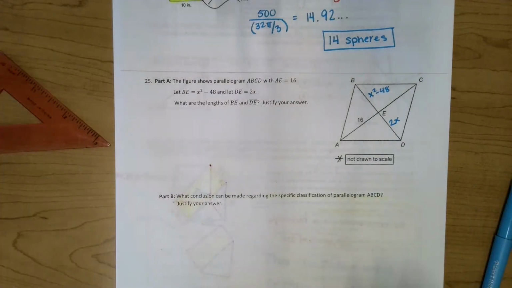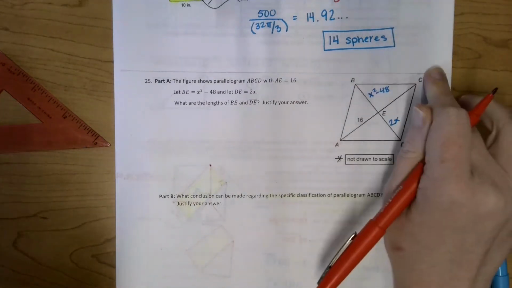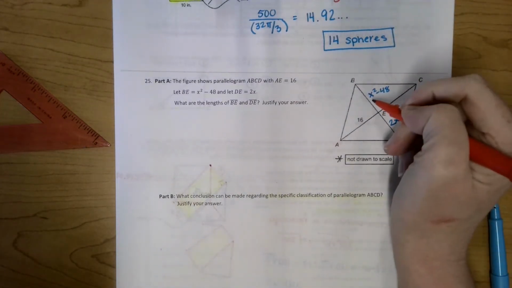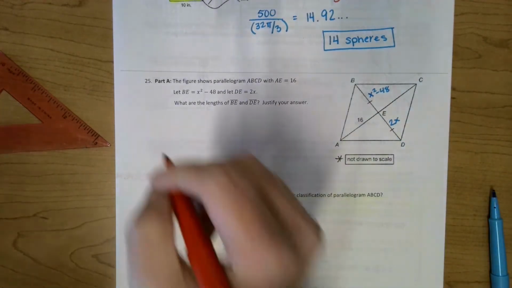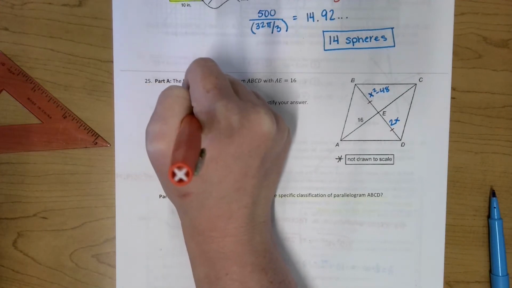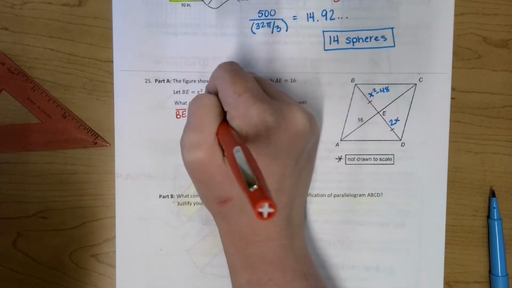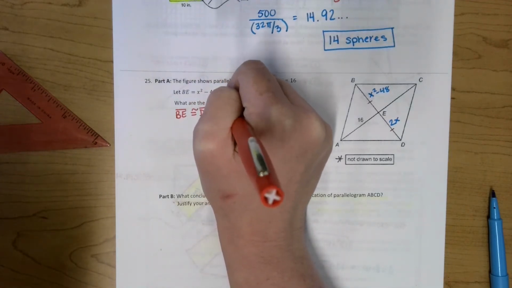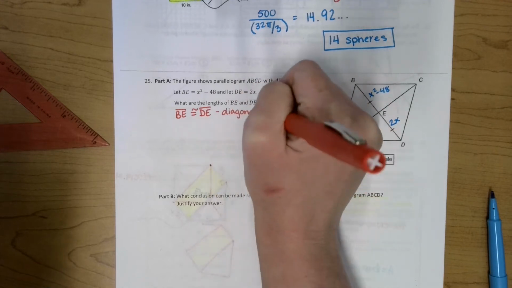One thing I do want to note, this is a parallelogram, which means the diagonals bisect each other, which means BE and DE are congruent. So BE is congruent to DE. We'll just put diagonals bisect each other.